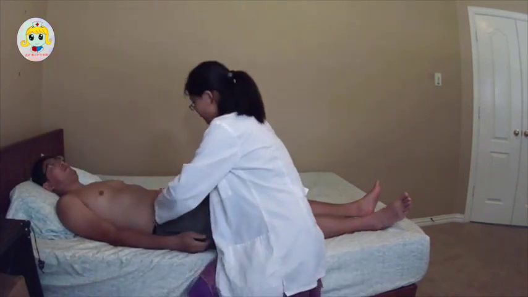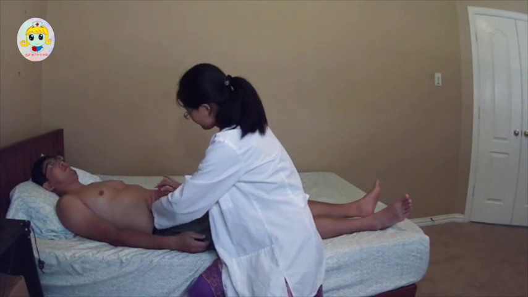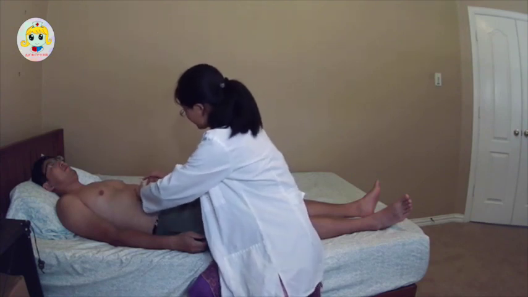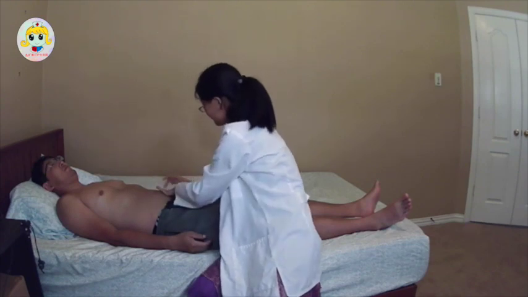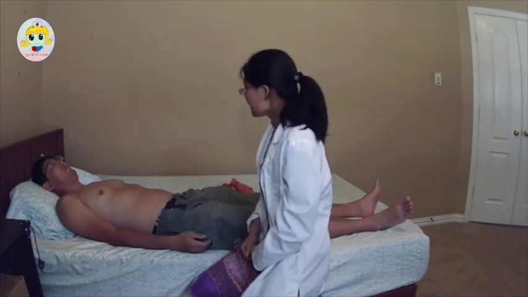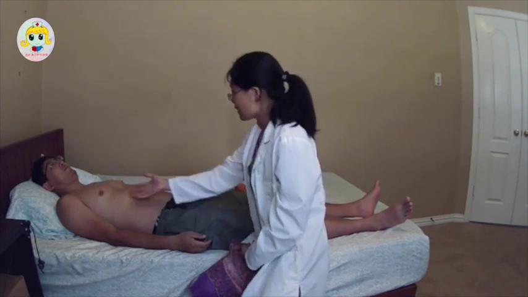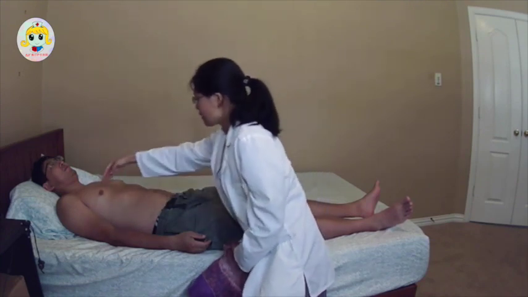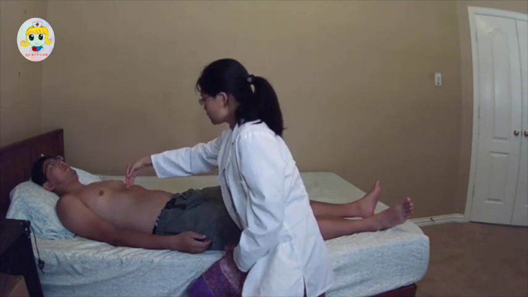I will start from the lower right quadrant. Tympanic sound was heard. Then I will percuss the liver area. I will start from the lung field, then go downwards to find the dullest sound.